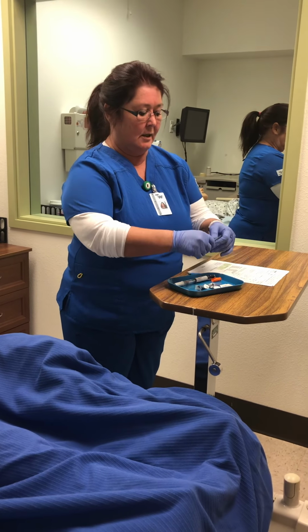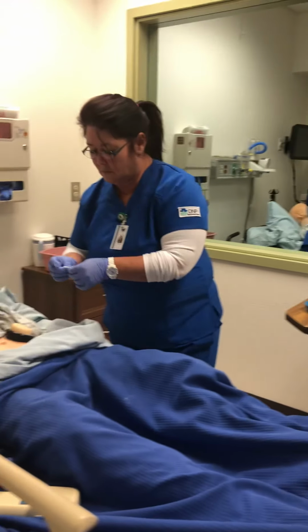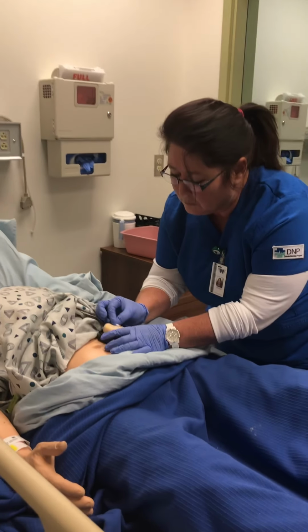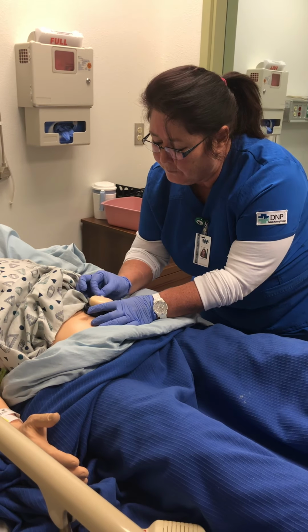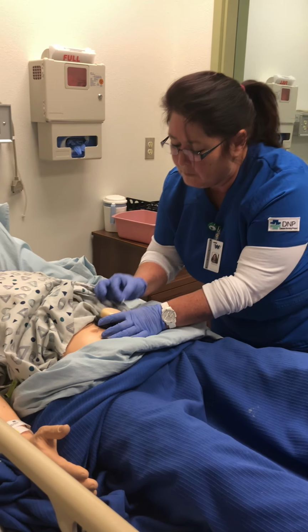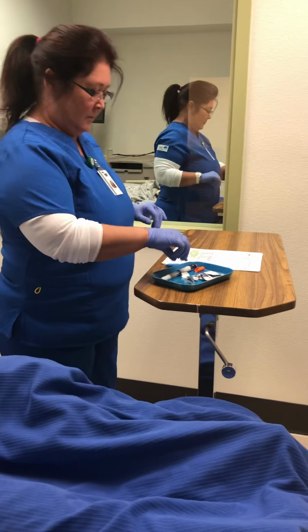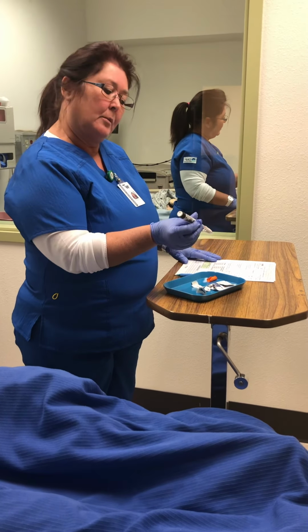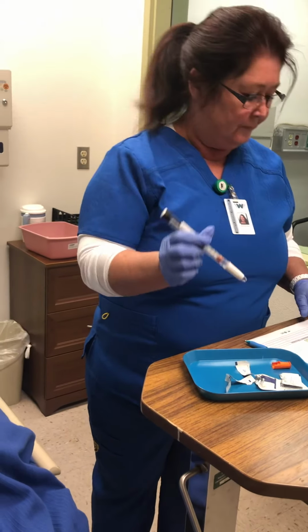So, I'm going to clean the site again. Same way, working from the inside out. And we're going to let that dry 10 to 15 seconds. And I want to double check that I do still have 2 units, that the dial did not move.